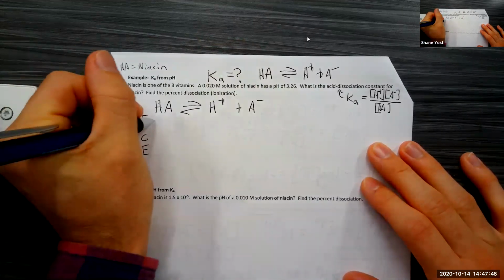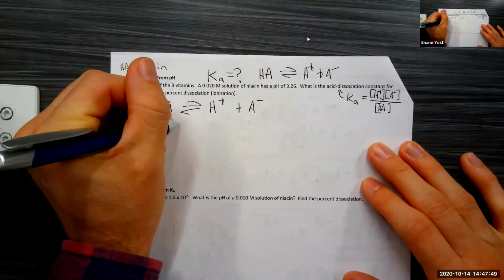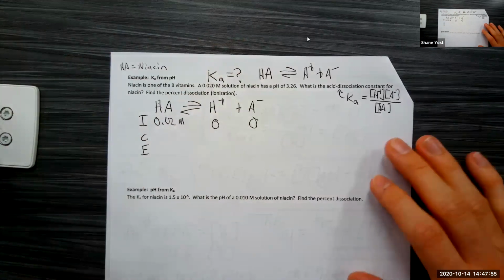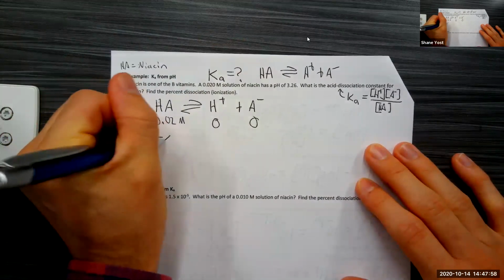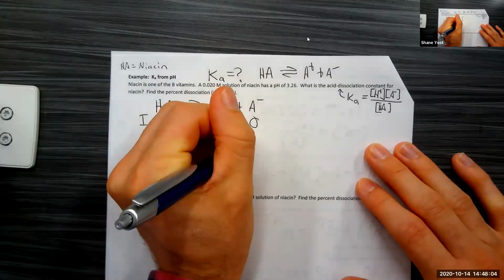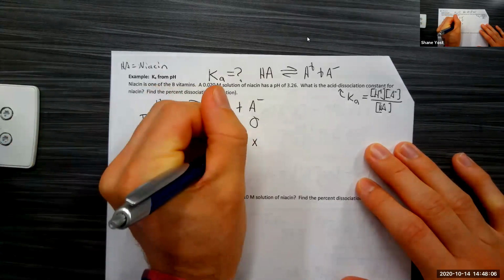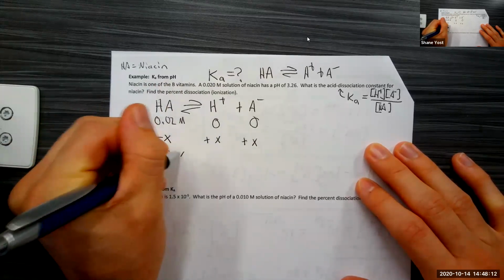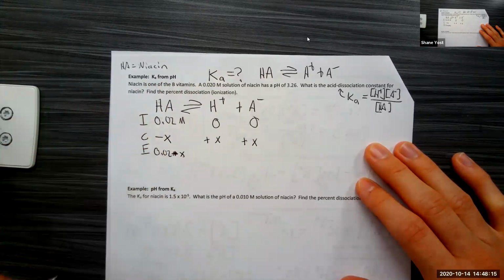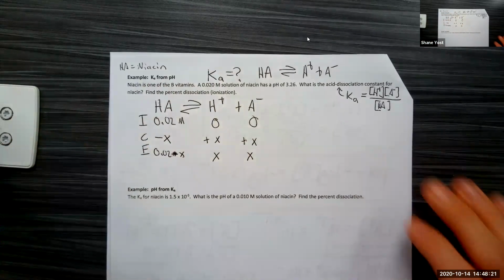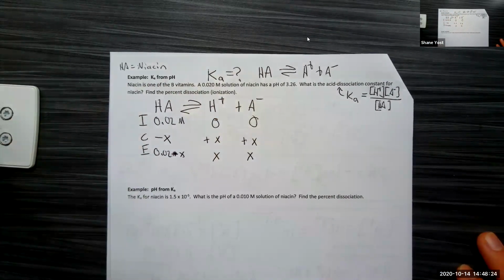Where I have an initial concentration of 0.02 molar of the weak acid. I start off with none of my hydrogen ions and none of the conjugate base. So I'm going to lose some amount of my weak acid, gain some amount of my hydrogen ions and my conjugate base. And at equilibrium, I'm going to have 0.02 minus X of my weak acid, and X of my protons and my conjugate base.